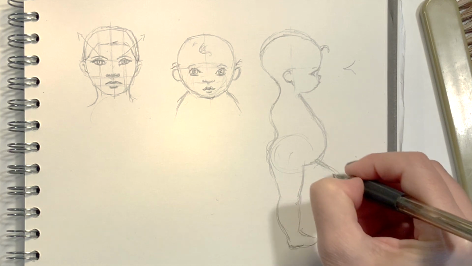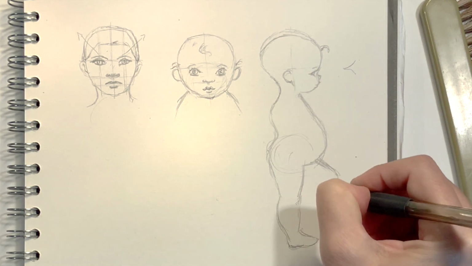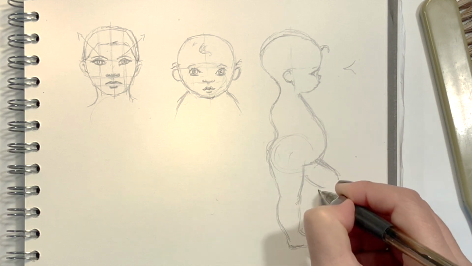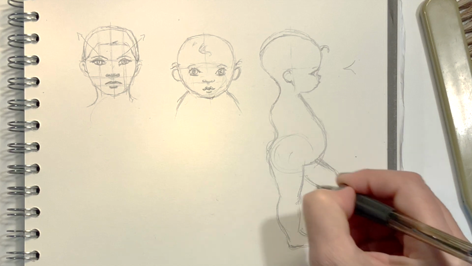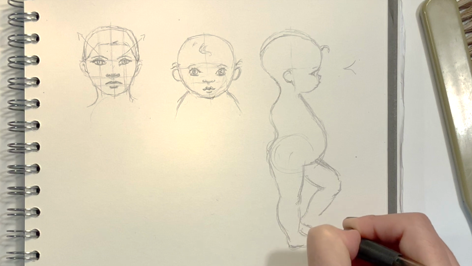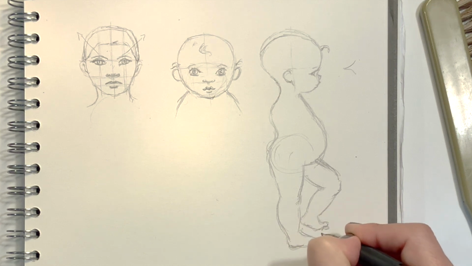You've seen them walk. They tend to be a little bit pudgier. So you're going to get these V kind of shapes when it comes to bending joints. You don't quite know what to do with your toes. Do the toes have to go up too when you're walking? I don't know.